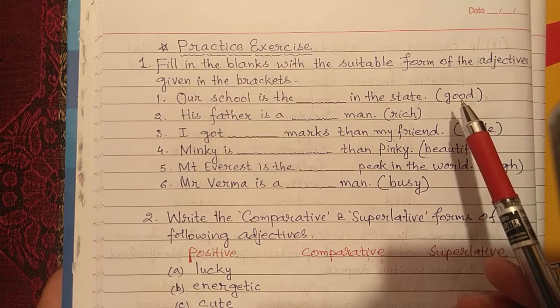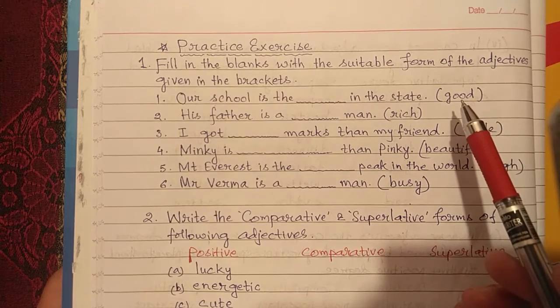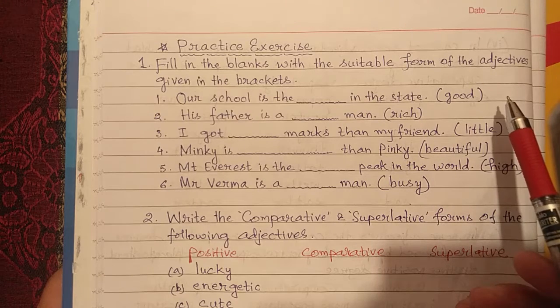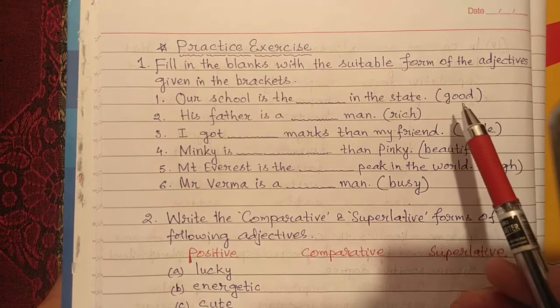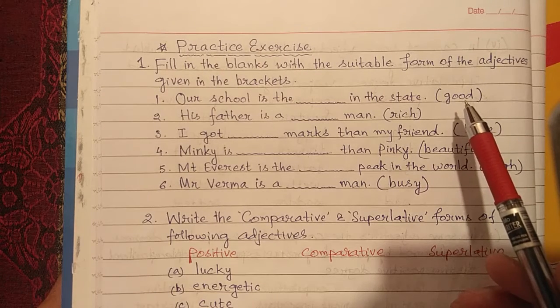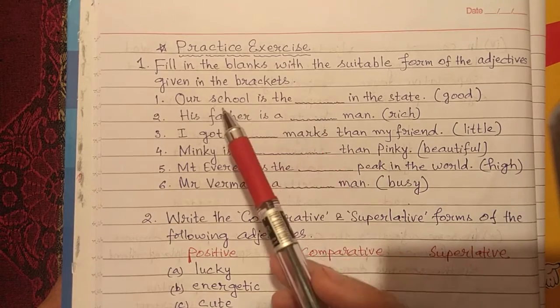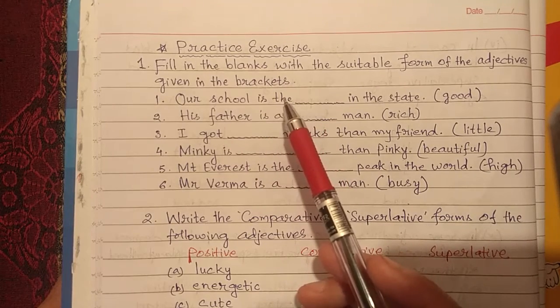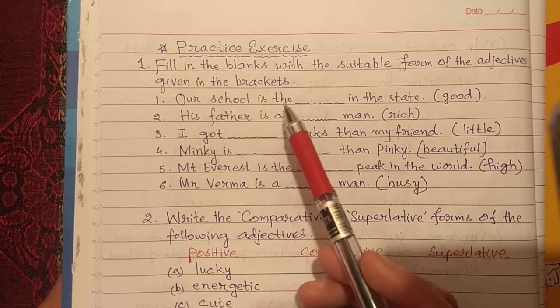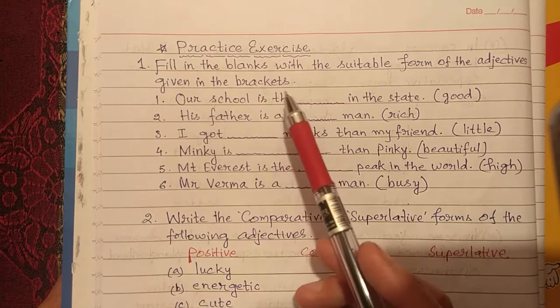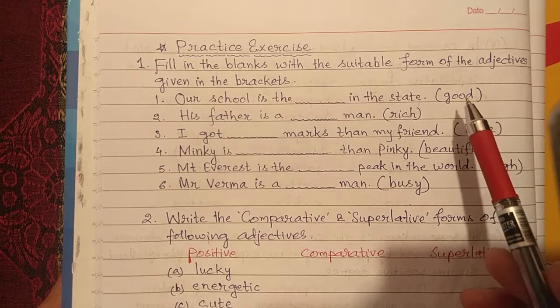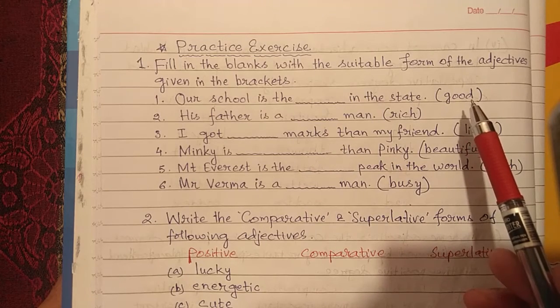So whether we have to use it as it is, or we have to use its comparative or superlative form. So here we have to use the suitable or appropriate form of good in this blank. You see, our school is the. So when there is the, that means we have to always use the superlative degree of the adjective.